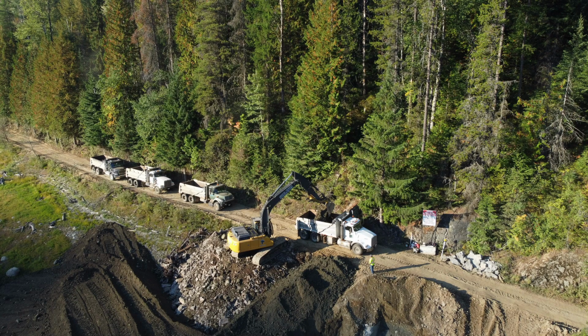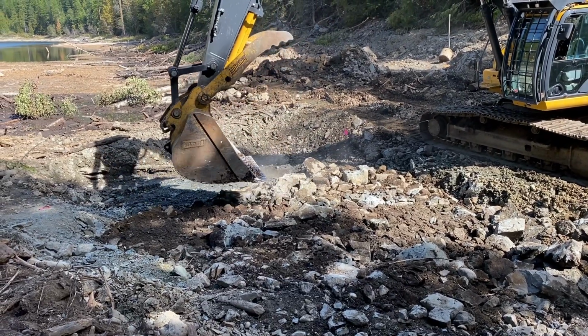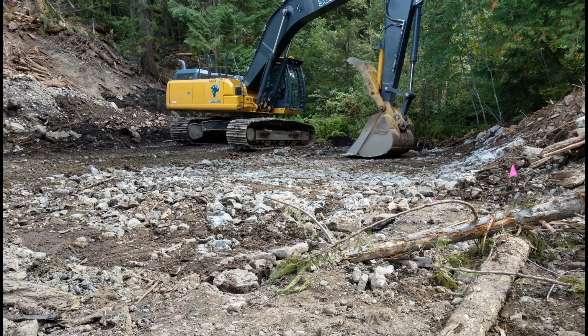The rock used to armor the channel and floodplain was transported by dump truck from the Cambridge Creek Reservoir Dam we removed. Rock is pushed into the ground using the bucket on the machine. Soil is mixed with rock so plants can grow. The excavator is armoring the floodplain with rock that's pushed into the ground.